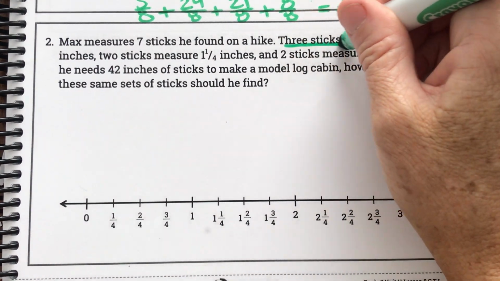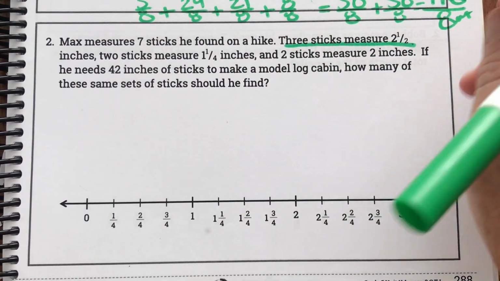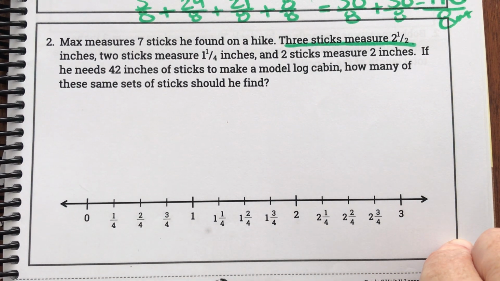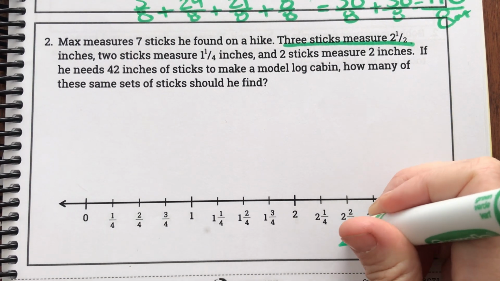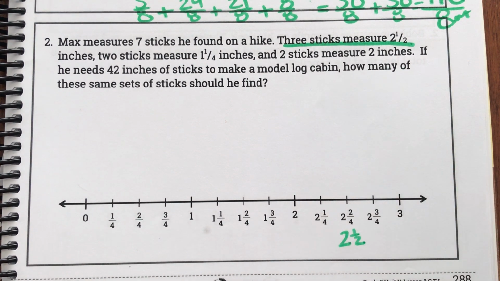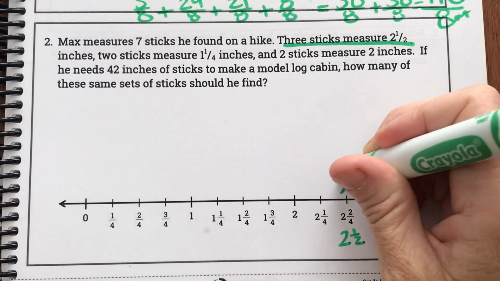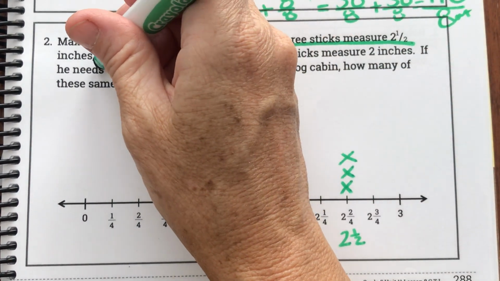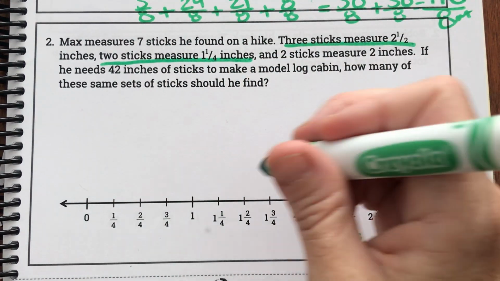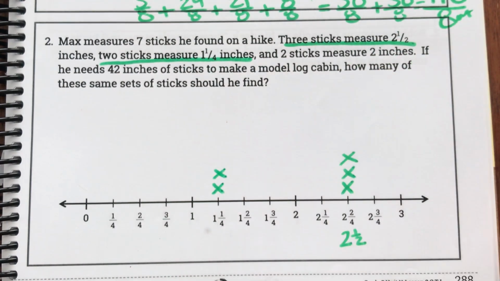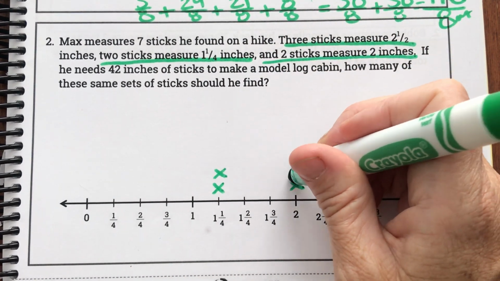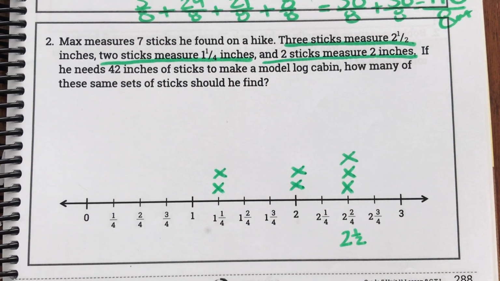He has 3 sticks that measure 2.5. When I come down here, I don't see a 2.5, but I know that 2.5 is the same as 2 1/4. So he has 3 of those. He also has 2 sticks that measure 1 1/4. And he also has 2 sticks that measure 2 inches. Okay, so let's see what he has.